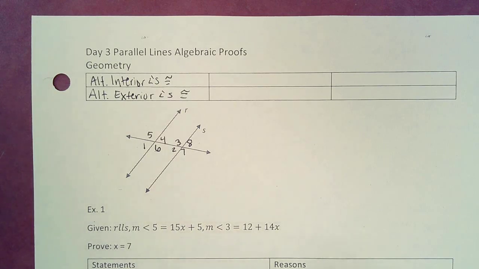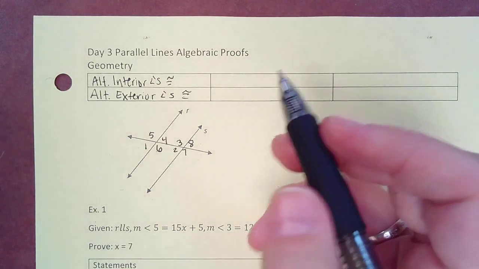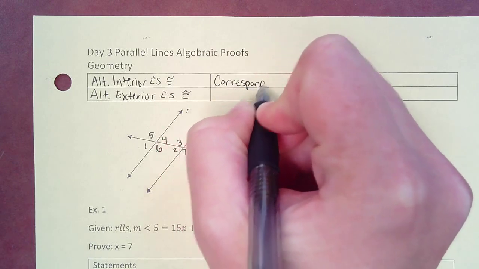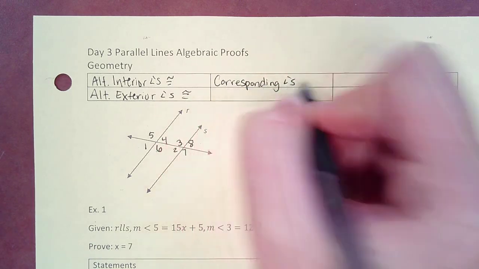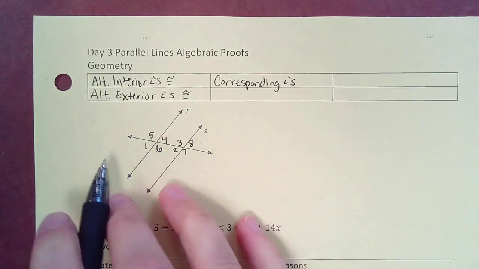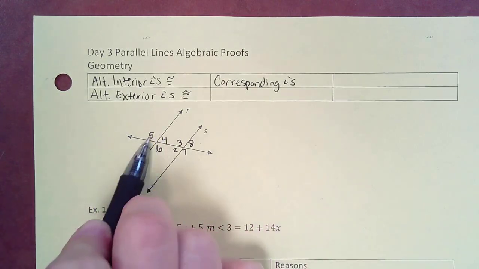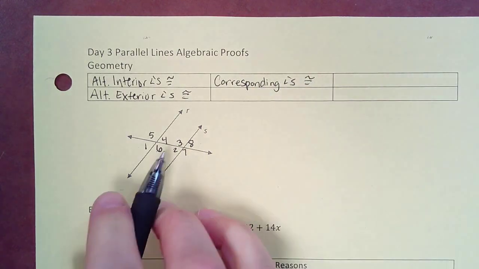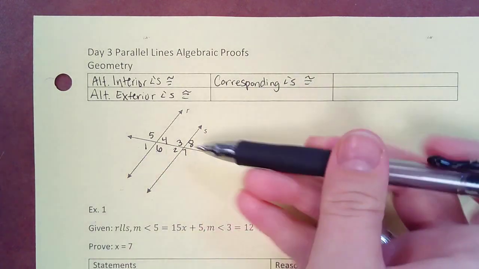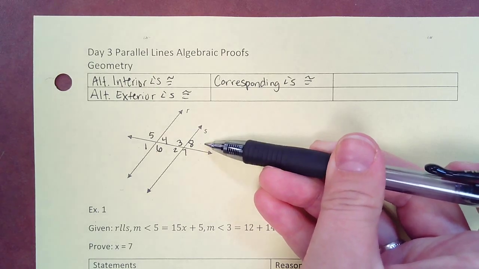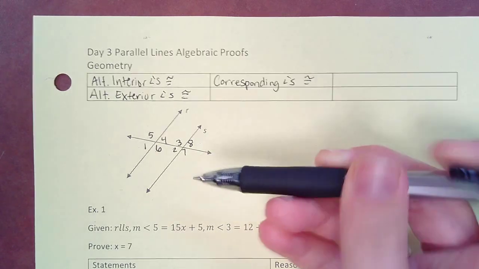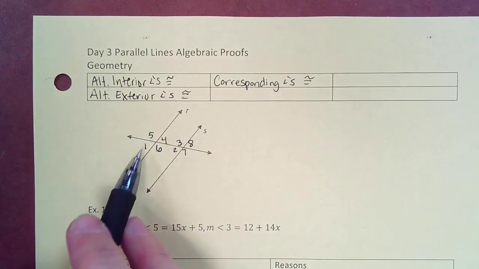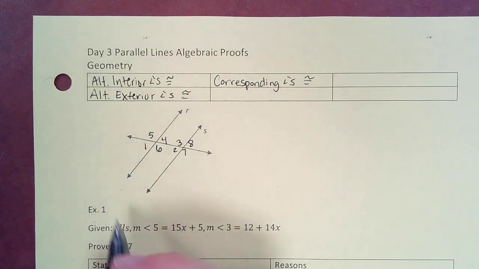All right, corresponding angles. So these are the angles in the same position. So like 5 is in the top left, 3 is in the top left. They are congruent. Their indicators are also same side of the transversal. One's on the inside, one's on the outside. So 5 and 3, 4 and 8, 1 and 2, 6 and 7.